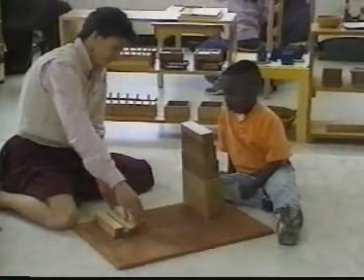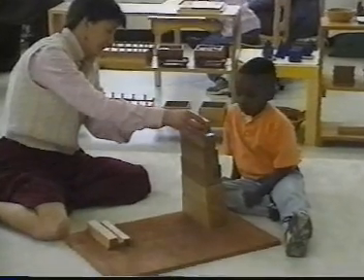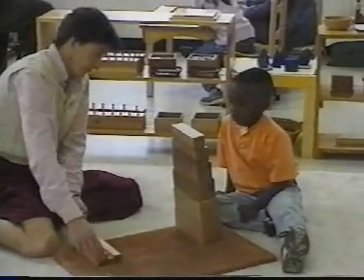There's another set of materials that help the child to refine their auditory sense and their tactile sense and their stereognostic sense there, and so forth. So that each series of materials are designed to really look at and refine each individual sense of the child.